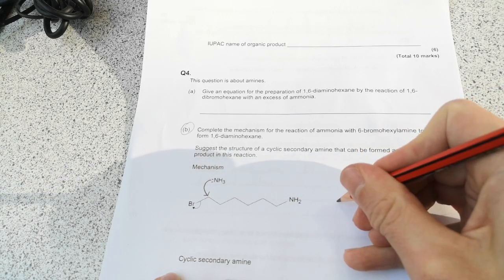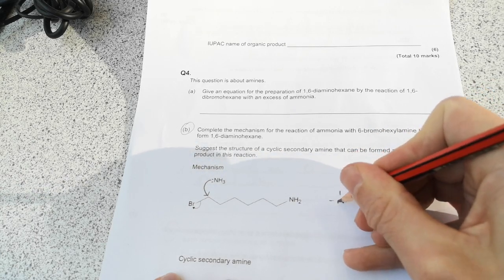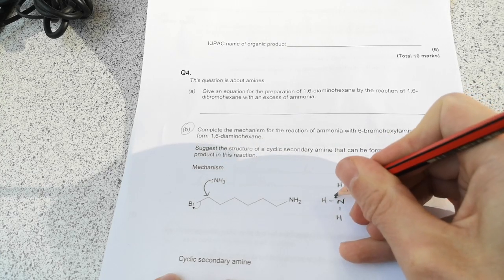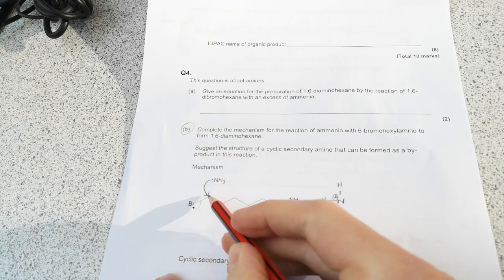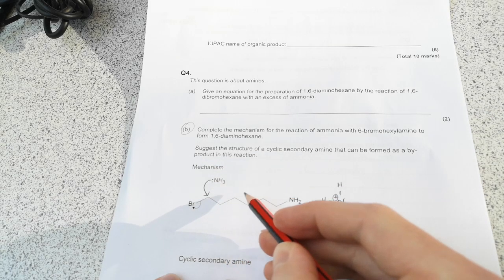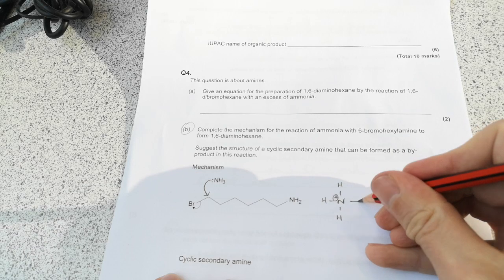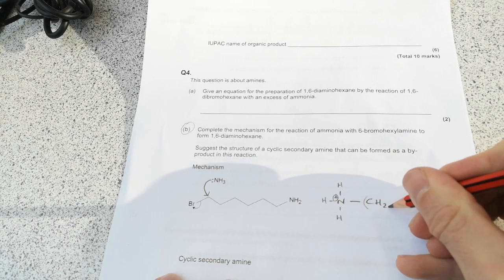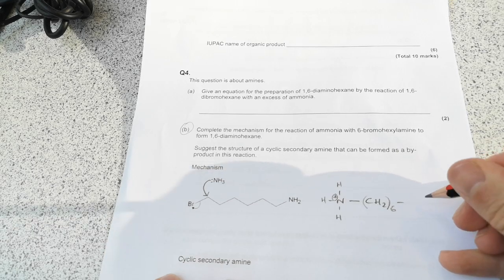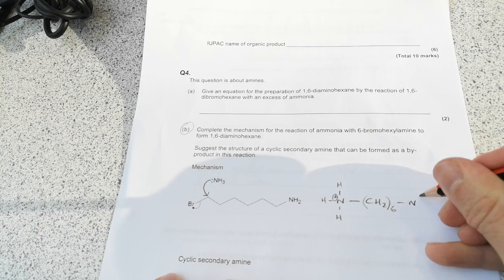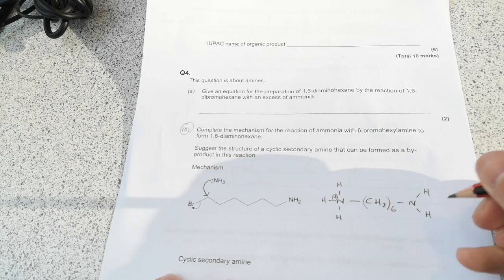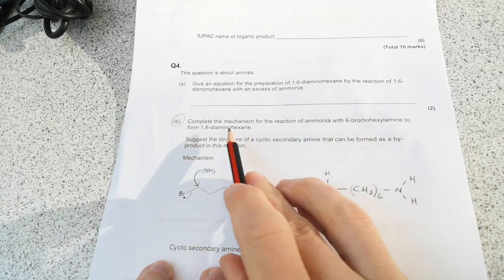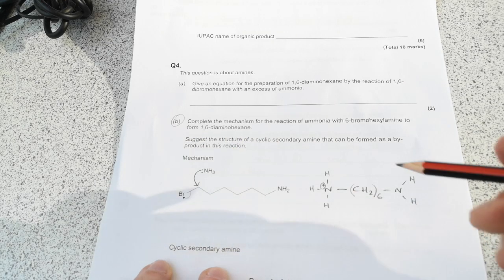So I'll have the NH3 on. Okay, positively charged nitrogen there now, and then it's bonding to this carbon, so 1, 2, 3, 4, 5, 6 carbons. So I'm going to shorten this slightly and just say CH2 6, just to use a bit of shorthand to help me out, and then NH2. Okay, and finally then to finish it off to form 1,6-diaminohexane, what do we need?